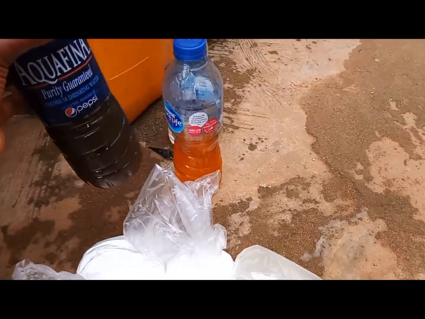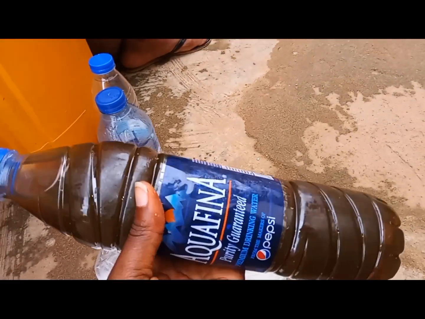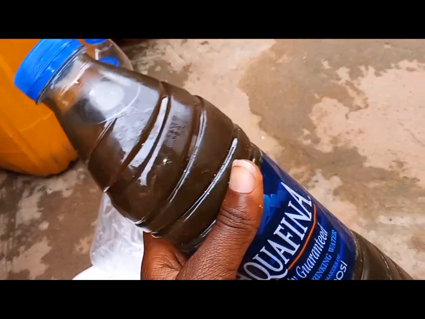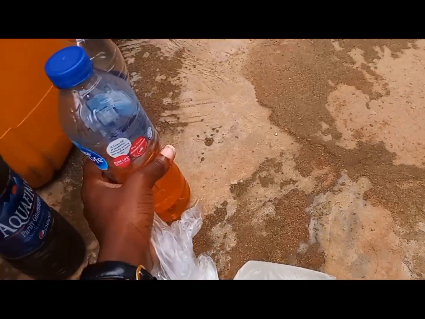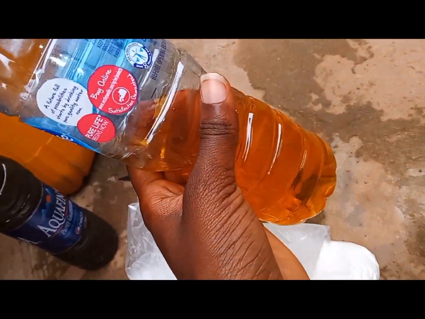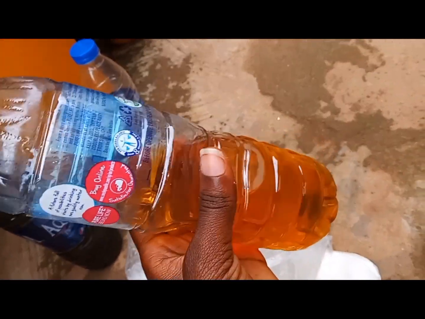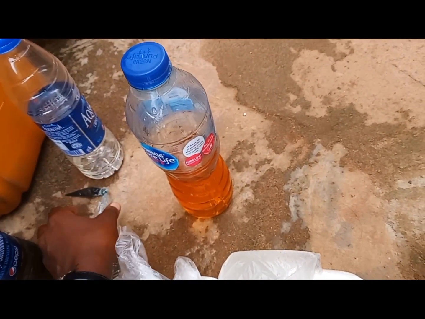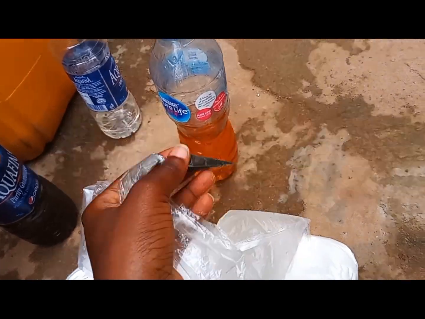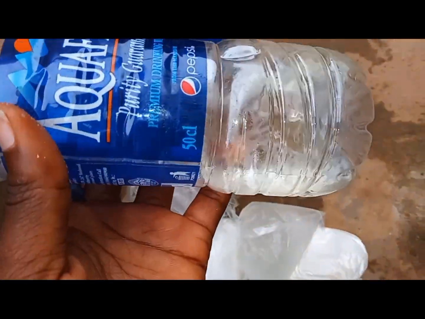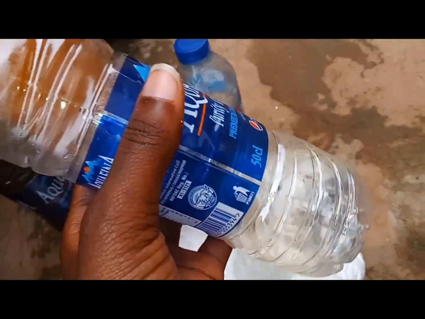This one is sulfonic acid. It is black and looks like engine oil, but this is it. It is our foam booster. This one is the color. This one is green, I chose green. And this is the fragrance, and I chose lemon.